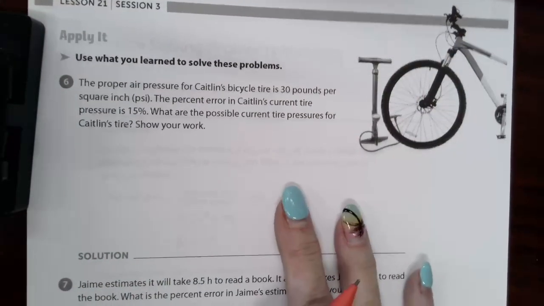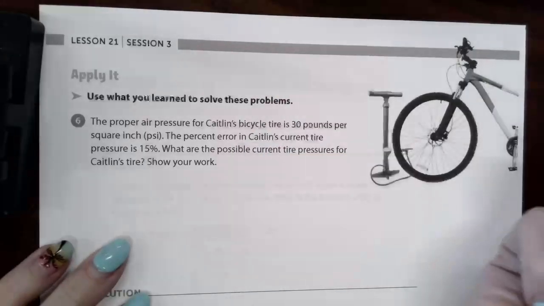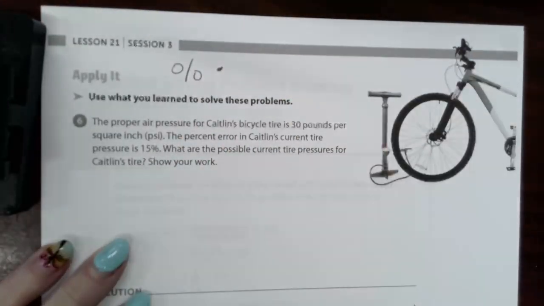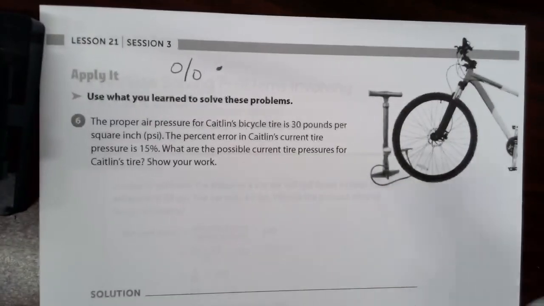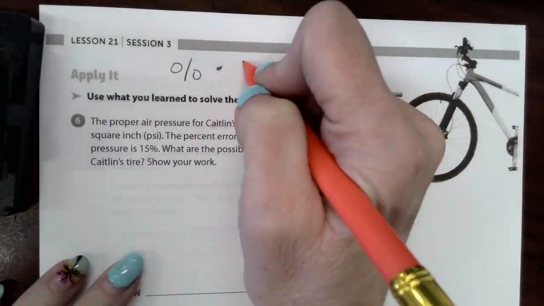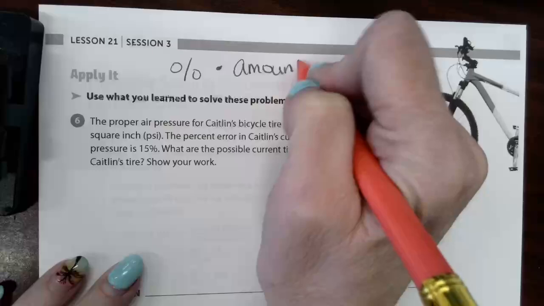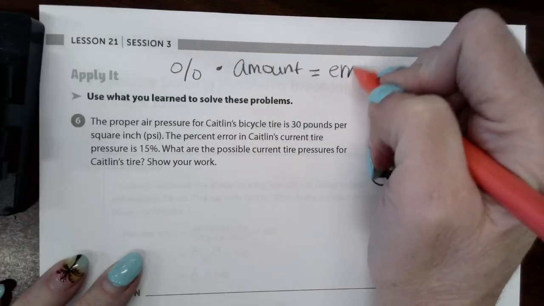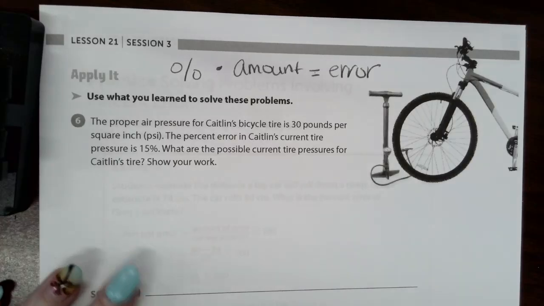So, again, my formula for this was the percent times what the amount was supposed to be equals the error.